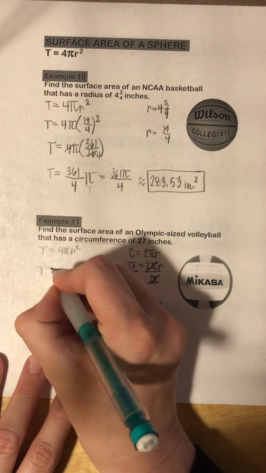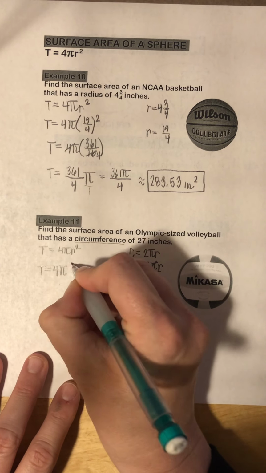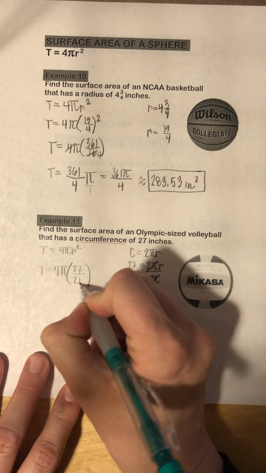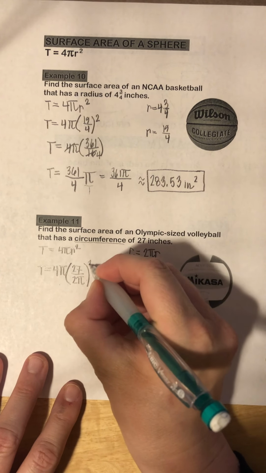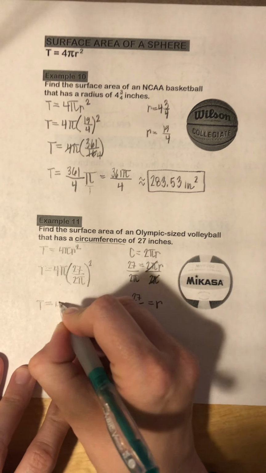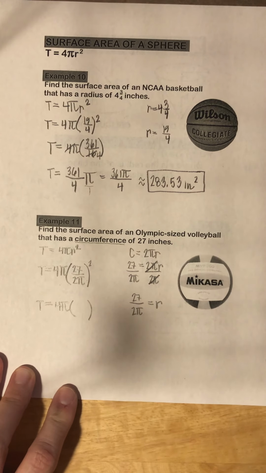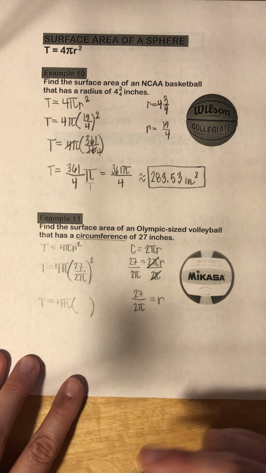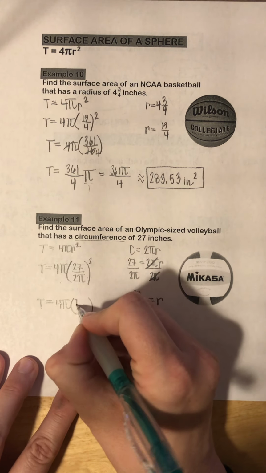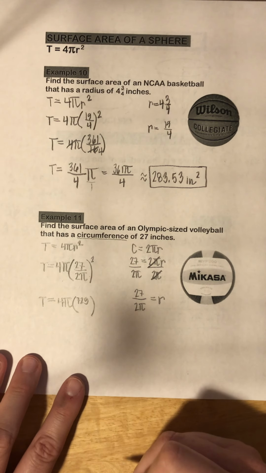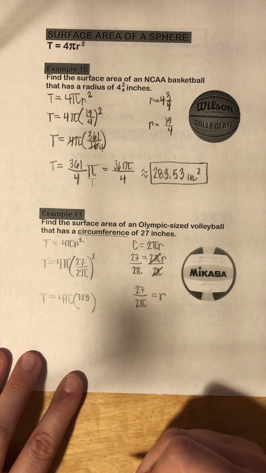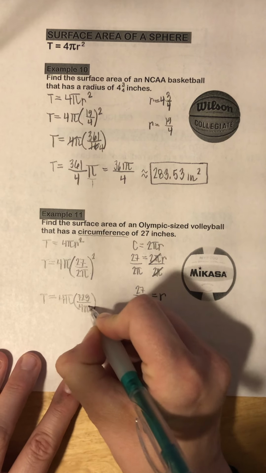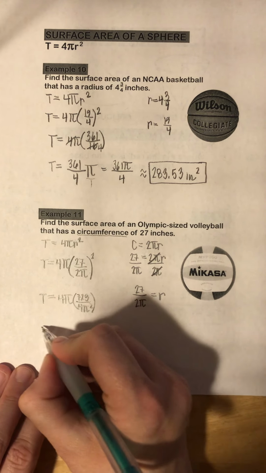So let's come over here with the formula. We got 4 pi times the radius, which we just found out is 27 over 2 pi squared. All right, so let's talk about the squaring process first. So if we were to square, and you have to square everything, numerator, denominator. So 27 squared is 729. 2 pi squared. So you have to square both the 2 and the pi. So 2 squared is 4. Pi squared is exactly what it sounds like, pi squared.